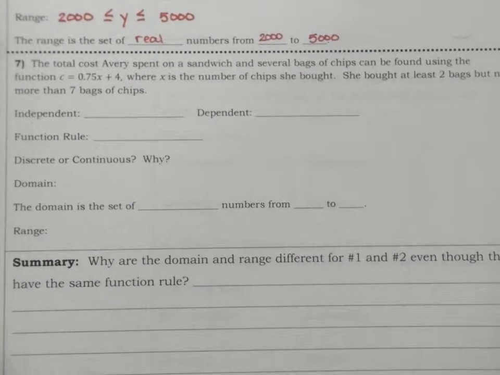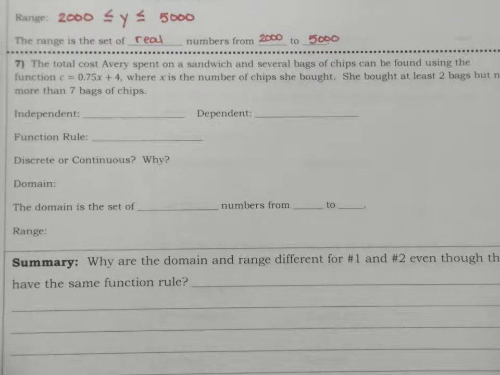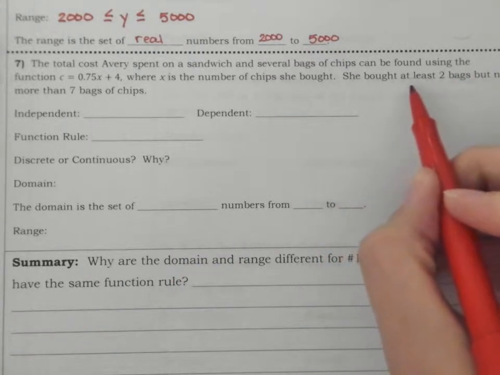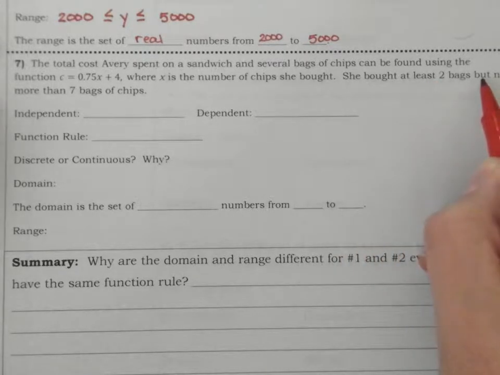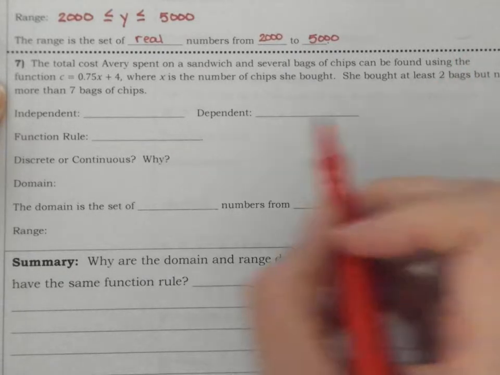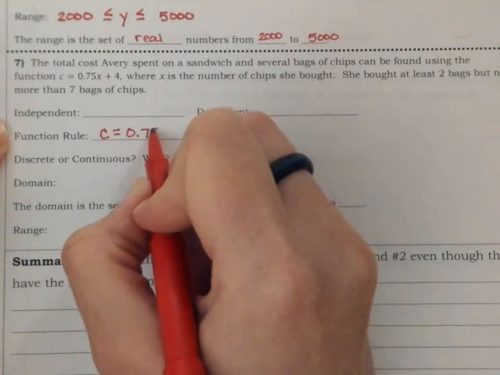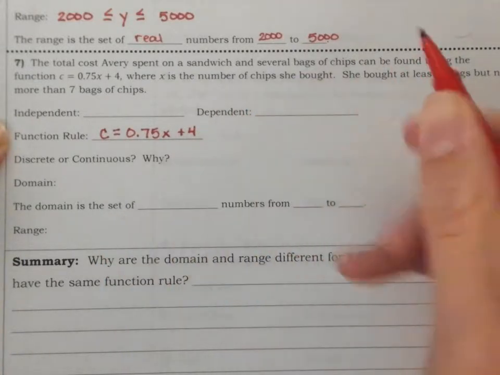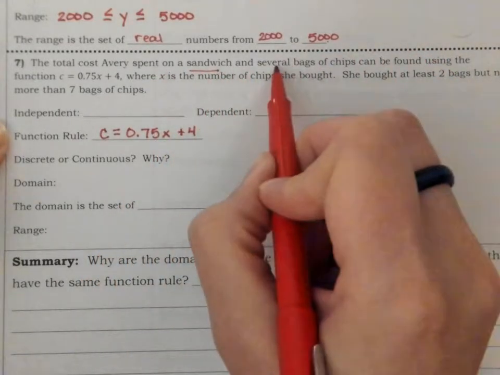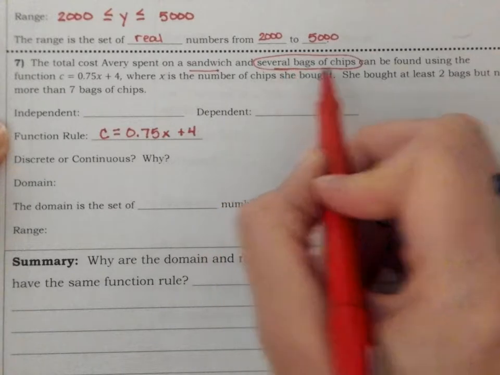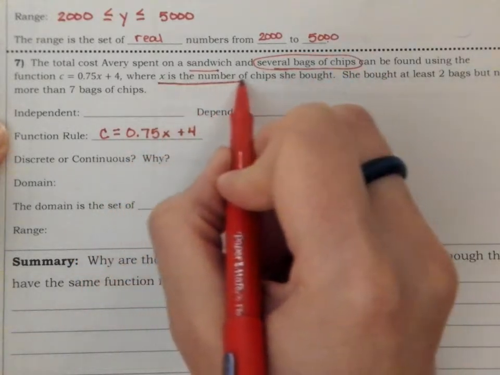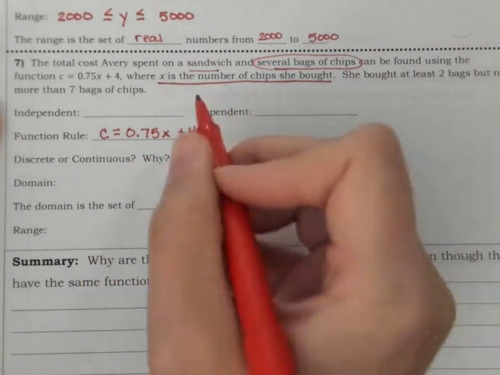Okay. Number 7, the total cost Avery spent on a sandwich and several bags of chips can be found using the function c equals 0.75x plus 4, where x is the number of chips she bought. She bought at least 2 bags, but not more than 7 bags of chips. So they gave us the function rule. They said c equals 0.75x plus 4. And she bought a sandwich and several bags of chips, which we don't know how many bags of chips she bought, which is why it says x is the number of chips she bought.